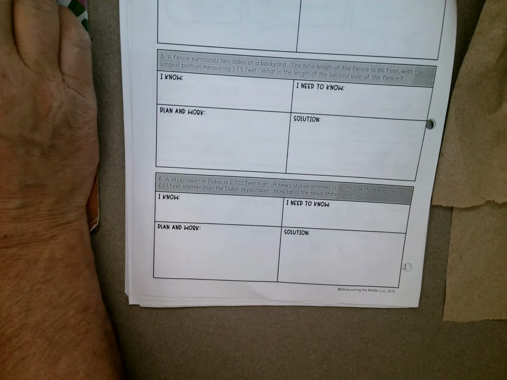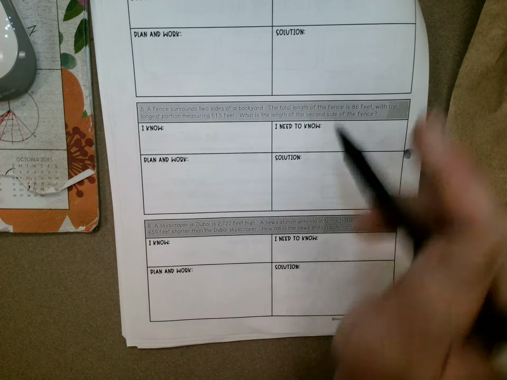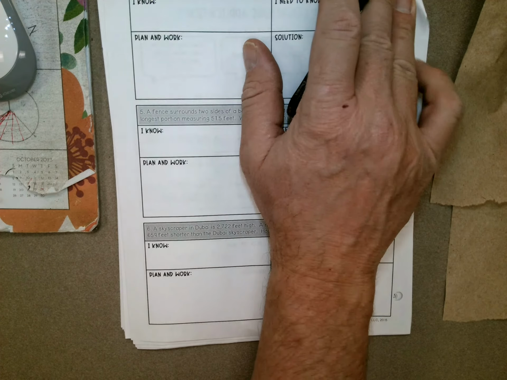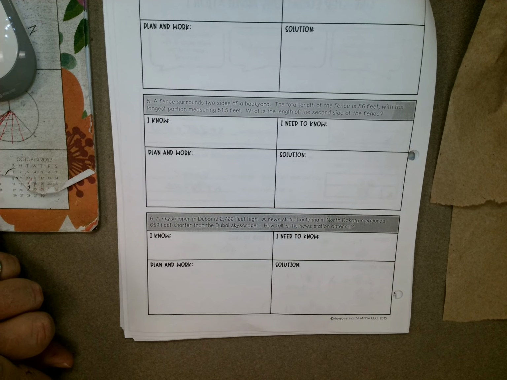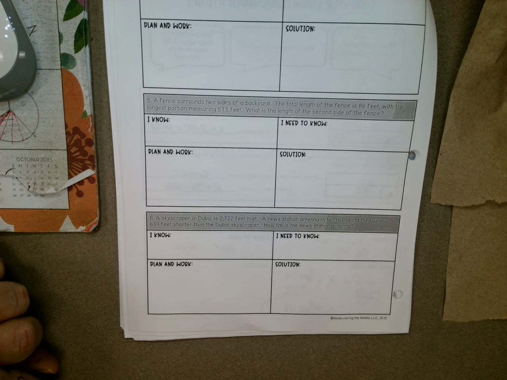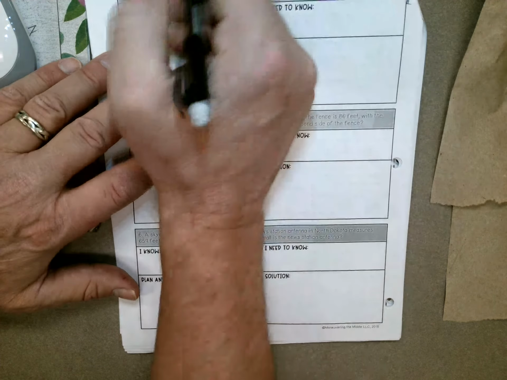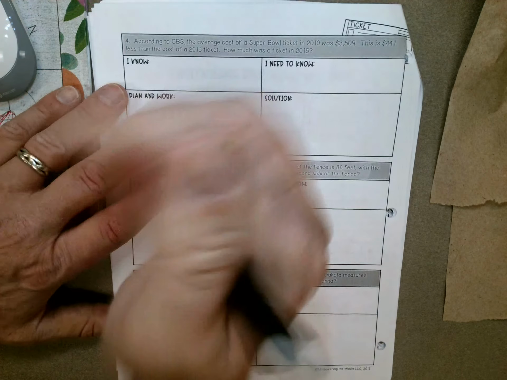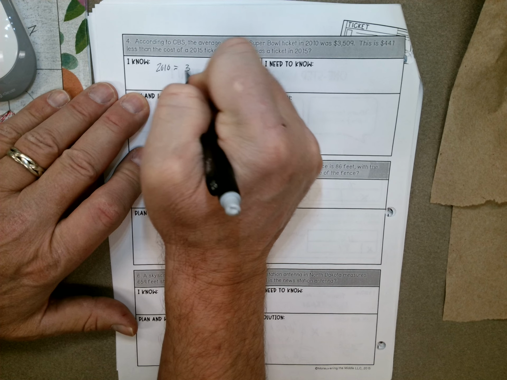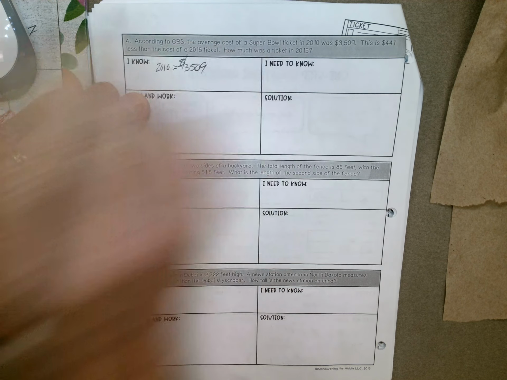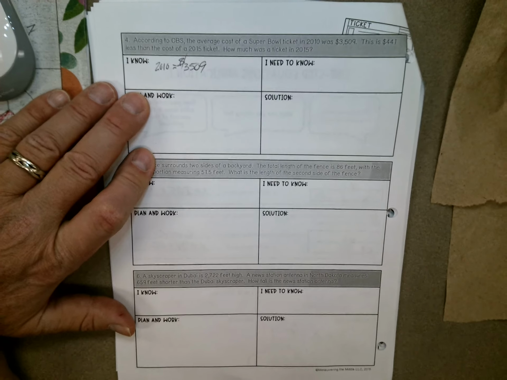Okay, according to CBS, the average cost of the Super Bowl ticket in 2010 was $3,509. This is $441 less than the cost of the 2015. How much was it in 2015? Okay. What I know? I know that in 2010, can you see that? Let me pull that down. I know that in 2010, the cost was $3,509, right?